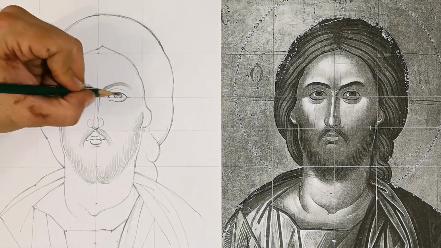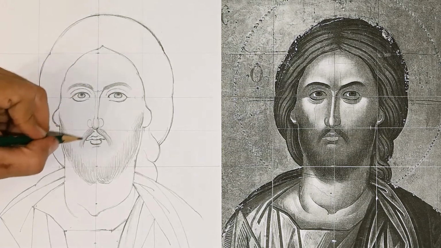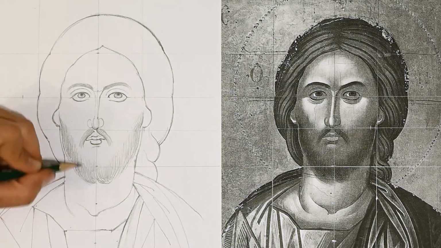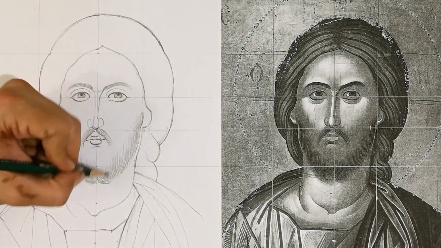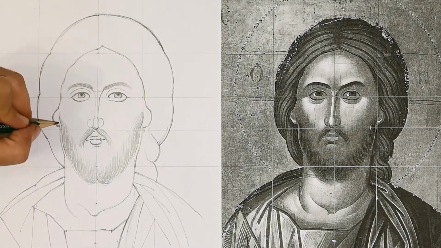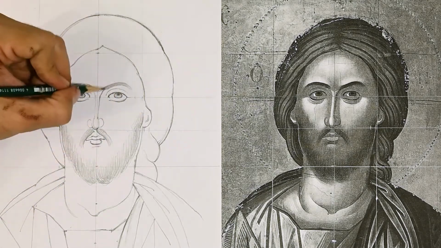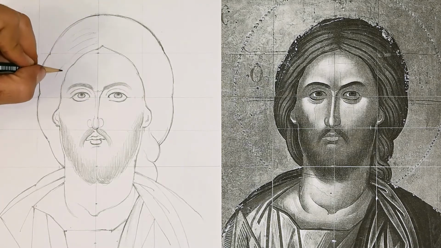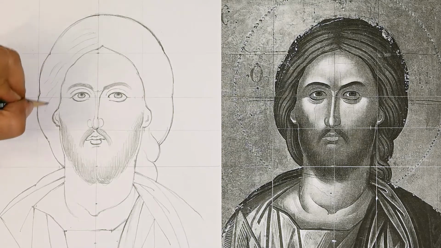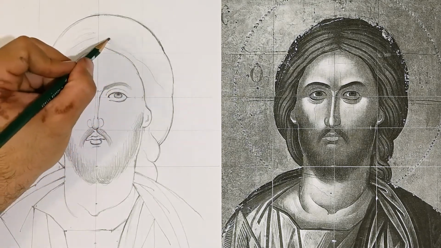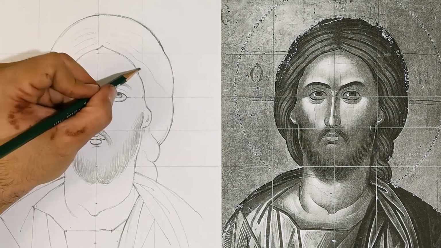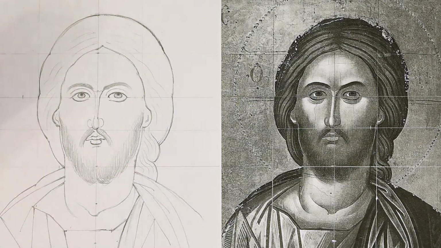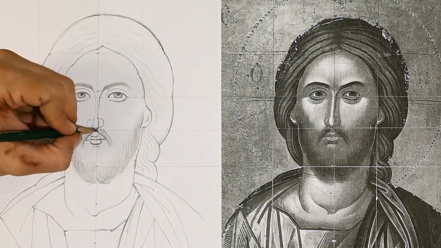So as you see here, I will play a little and darken some the beard to have a better understanding of the shape of the beard. It's a little bit tricky. And if you like, you can also define more. I haven't done this here, but you can define more the shapes of the light on the forehead, on the cheeks, let's say, just to get a better idea what you will have to paint later on when you transfer this drawing on your board to paint it.